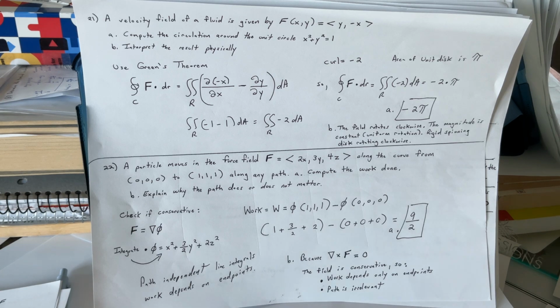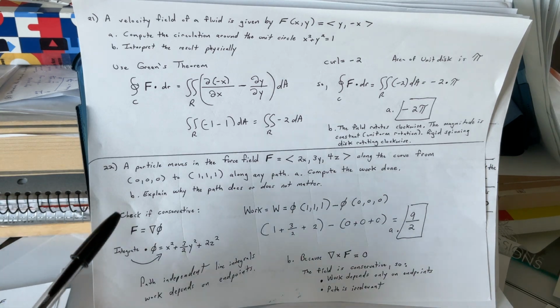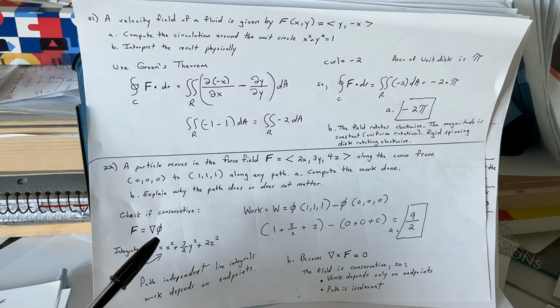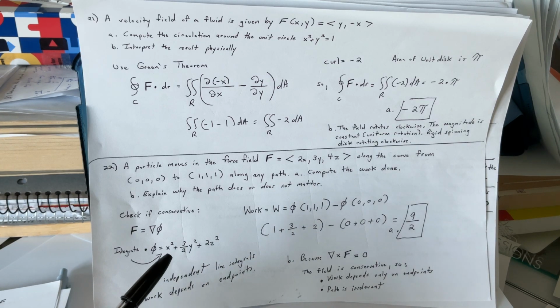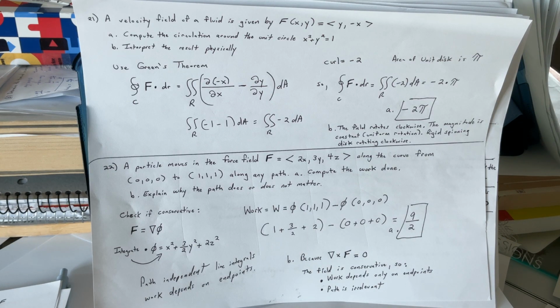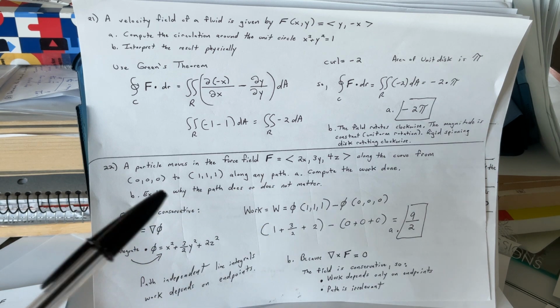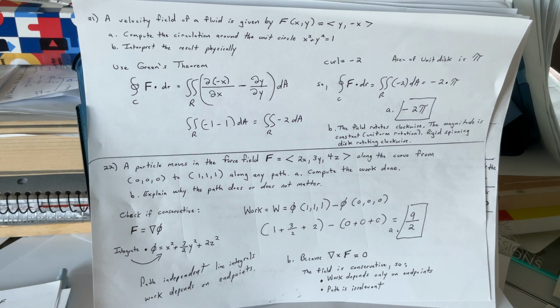So here's what we know. First, check if it's conservative. Here, we integrate 2x, 3y, 4z. In components, we get x squared plus 3 halves y squared plus 2z squared. The nice thing is, this is path independent. The line integrals work depending on the endpoints. We have very clearly defined endpoints that we don't have to worry about much in this situation.